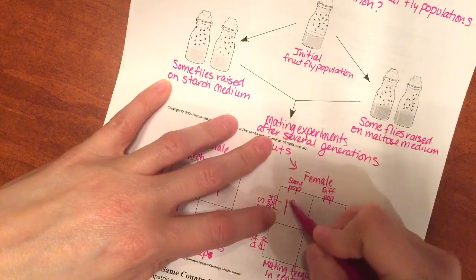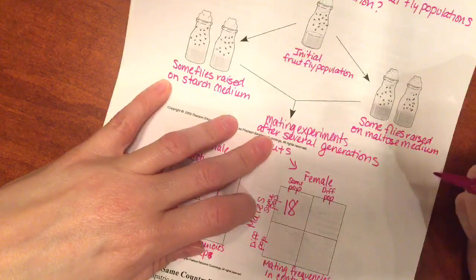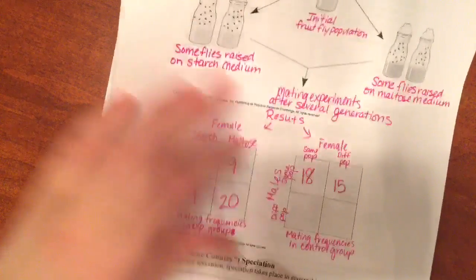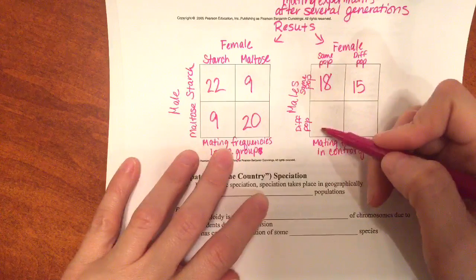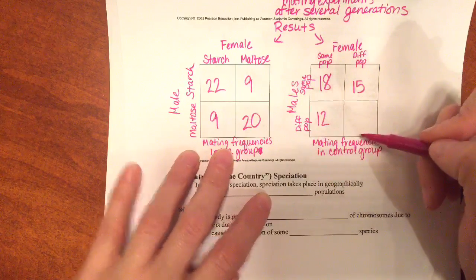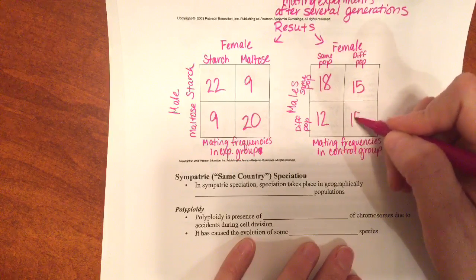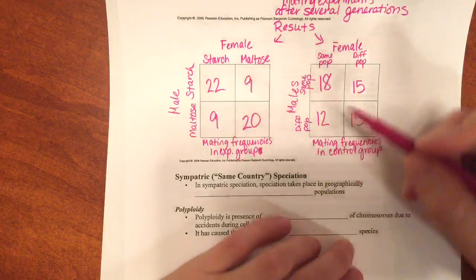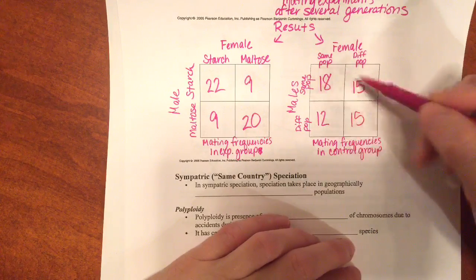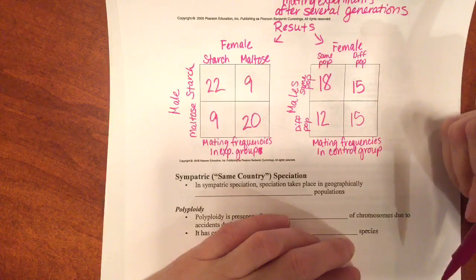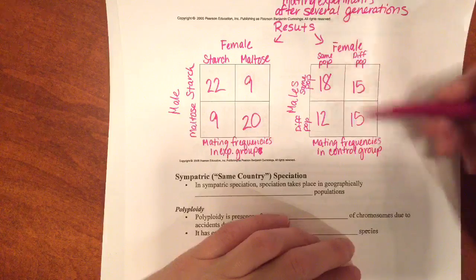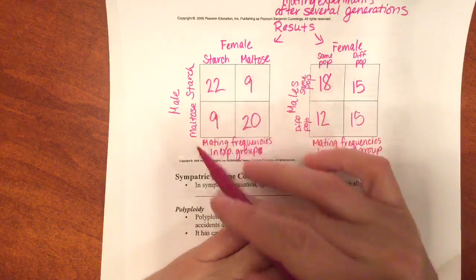All right. And what they found? They counted 18 matings. Then same and different, and they got 15. Different and same, they got 12 matings, and all from different populations, 15. And so they took from different populations all the same medium, and what they found is that it seemed to be pretty equal. It didn't really matter if the flies were from the same population or from different populations, the mating seemed to be close to equal here compared to over here.